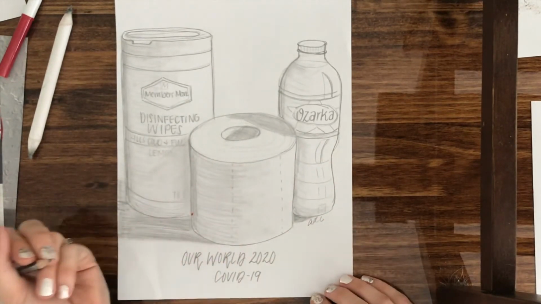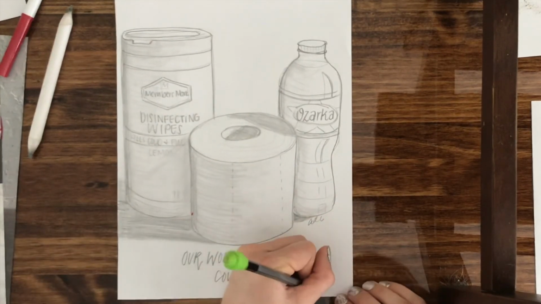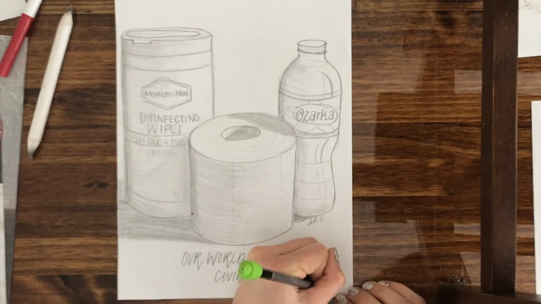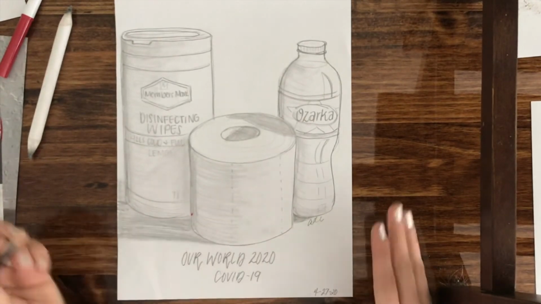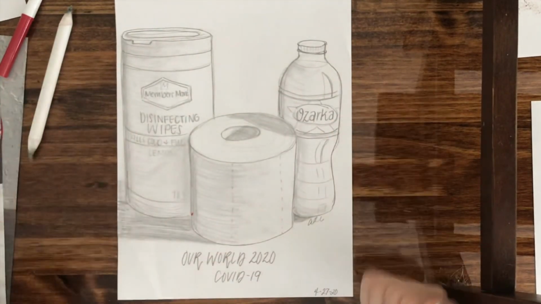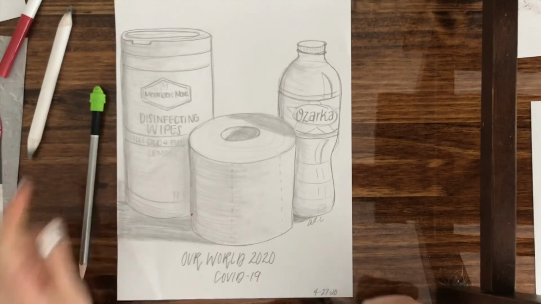Don't forget to sign it. I'm going to even put the date on the corner. And then you have your art journal entry for modern day history.